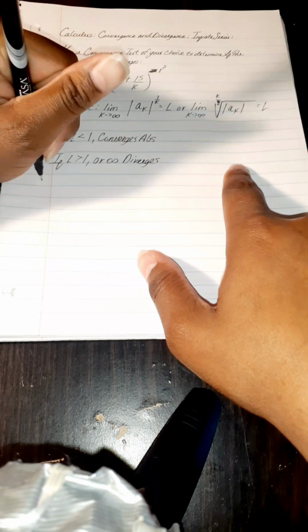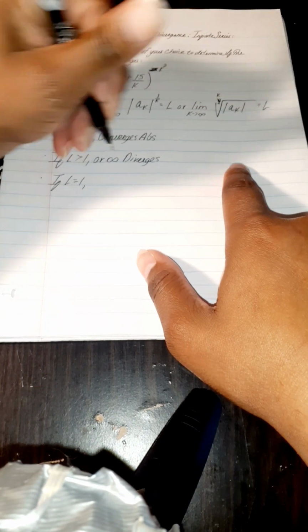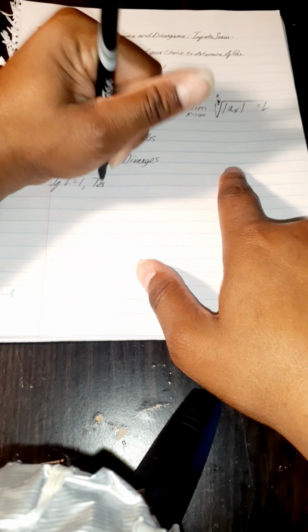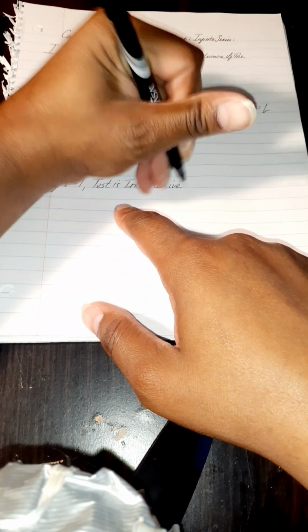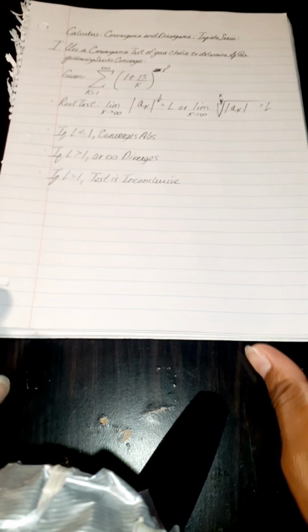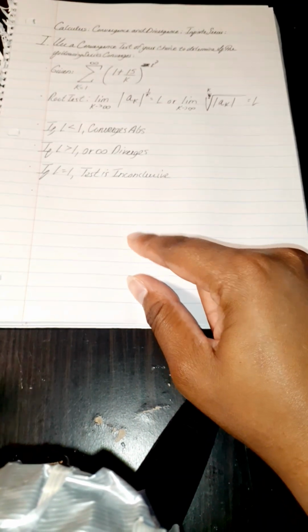And if the limit is equal to 1, the test is inconclusive, which means you need to use a different test. However, if you get 1 for the root test, you're going to get 1 for the ratio test too. So trying the ratio test is going to basically result in the same thing, so you have to do something else. Okay, so let's just go ahead and apply it here.